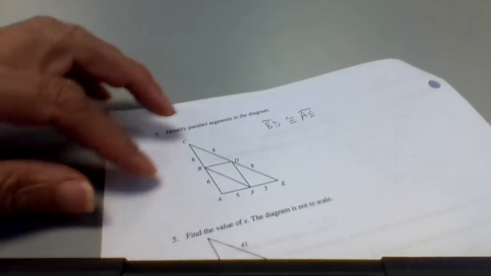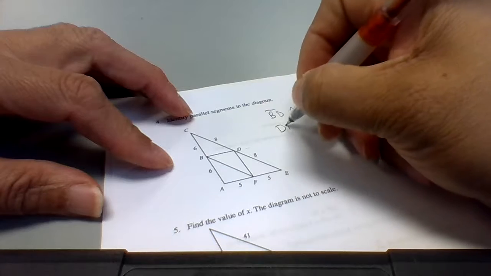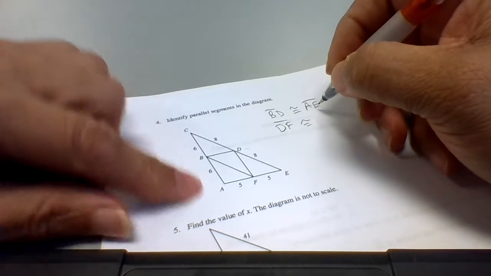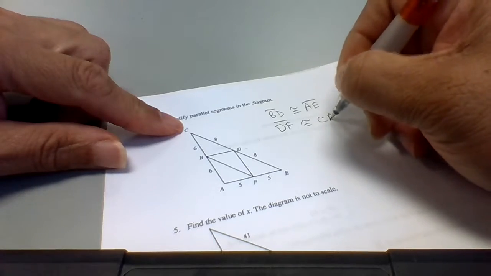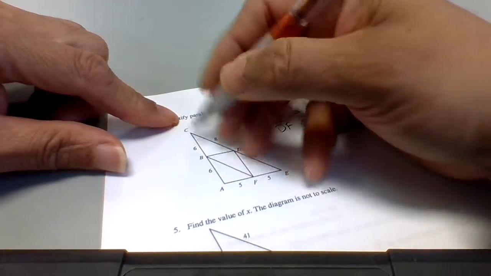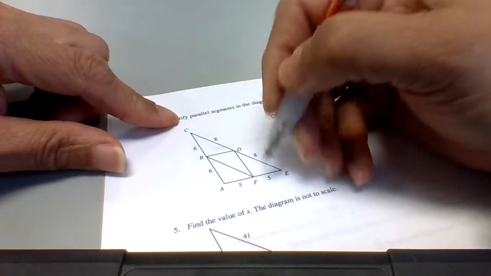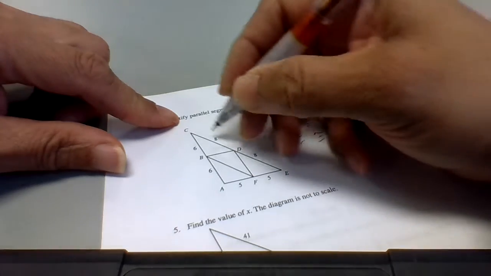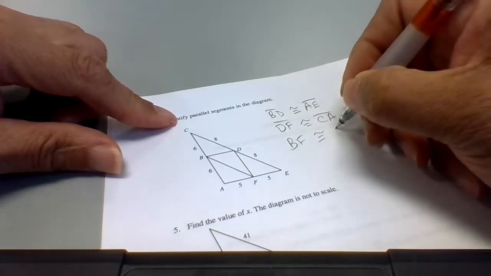DF, sorry about that. DF is parallel to CA. This is going up and down in this direction. This is going up and down. And then this is on a slant, BF. And that's going to be parallel to, on the slant, CE.